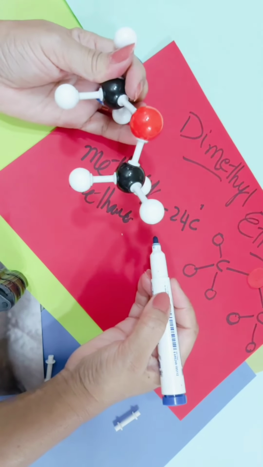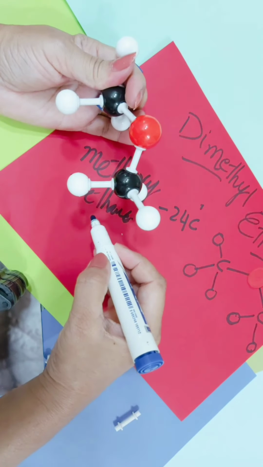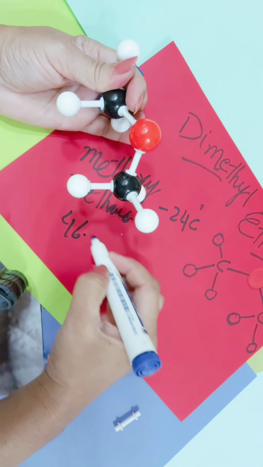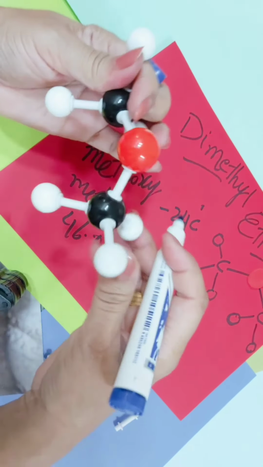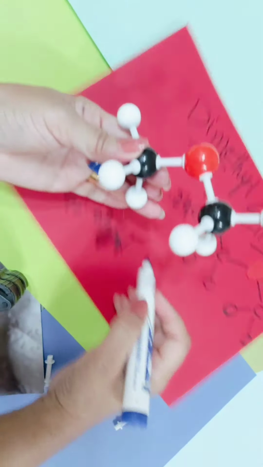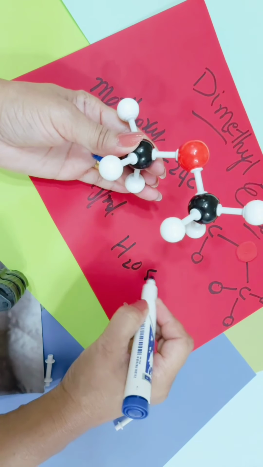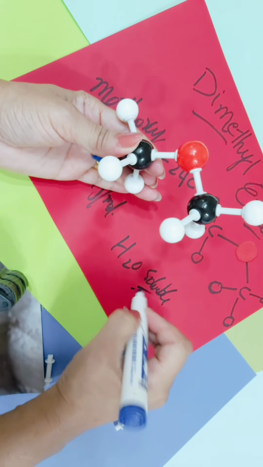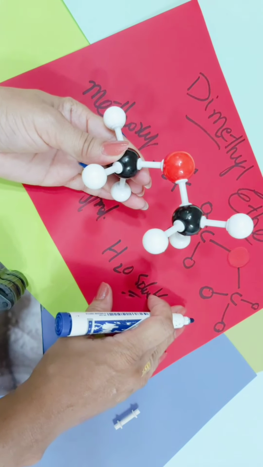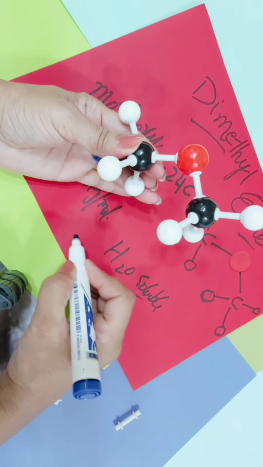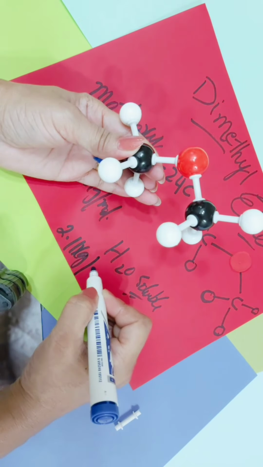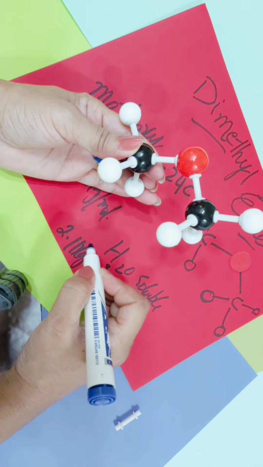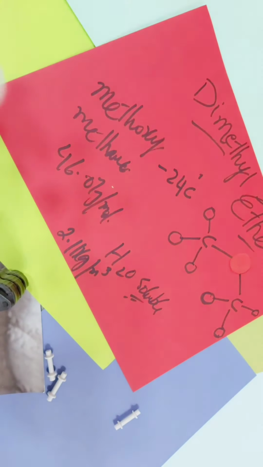Its molar mass is 46.07 grams per mole, and it is water soluble. The main thing is that it's water soluble. These are some of its physical properties, right? And its density is also 2.11 kilograms per cubic meter. So this was dimethyl ether.